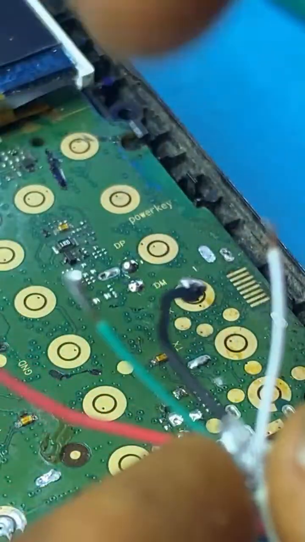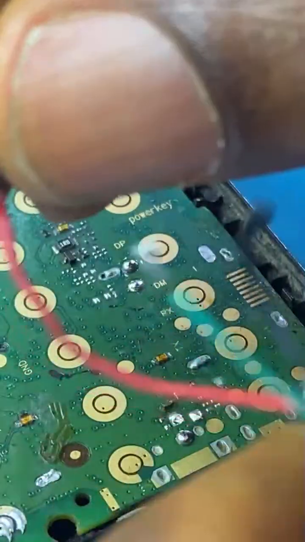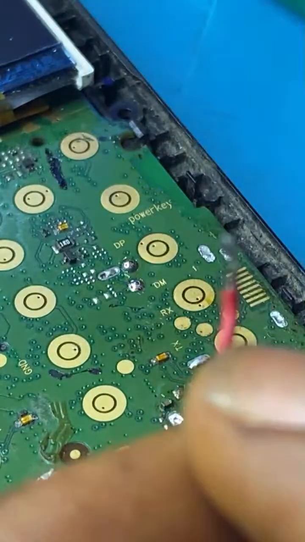So here you have the green color, white. This is positive.